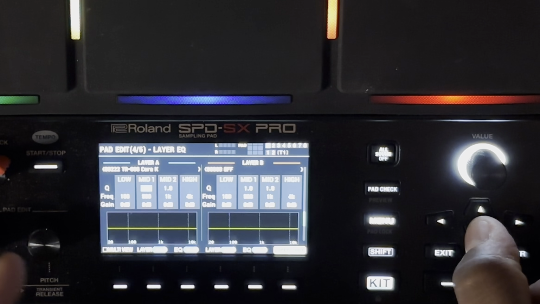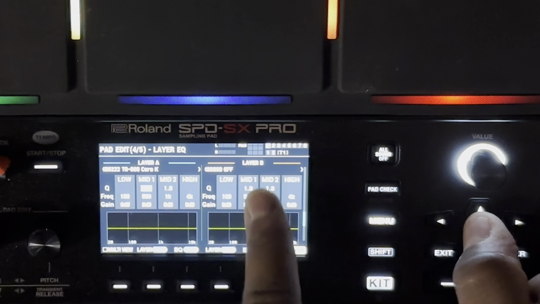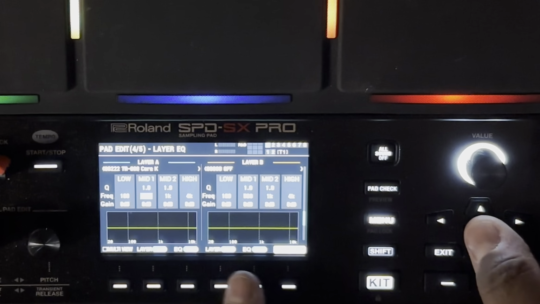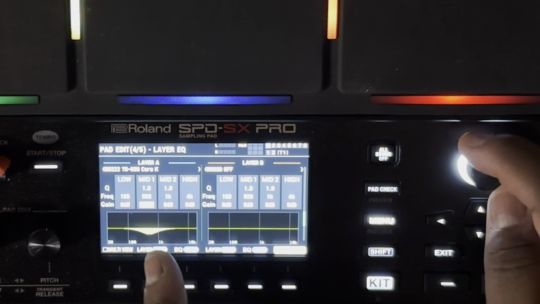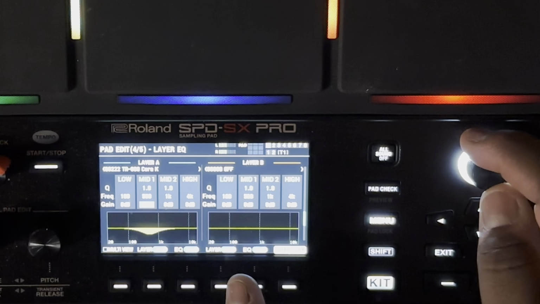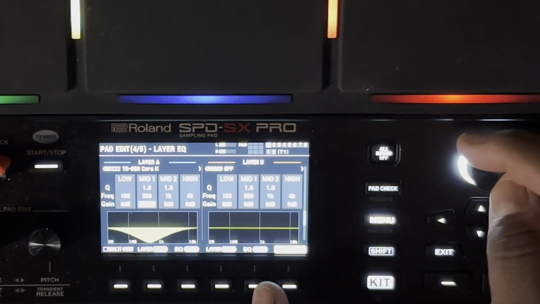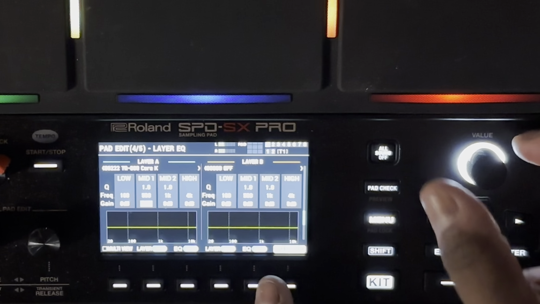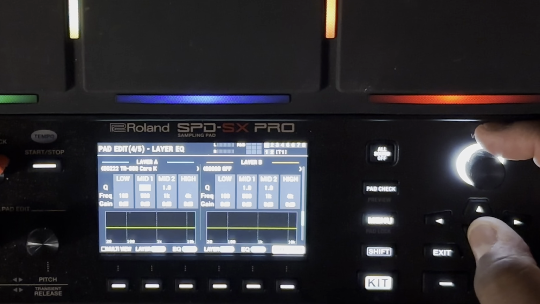Sample delay sync, sample delay time. We'll get into that later. And then you got like a basic EQ for each layer, right? So let's say you want to adjust the frequency. Let's say you want to lower at 500, so you can hear the difference, right? And you adjust how wide that cut is by adjusting the Q, right?